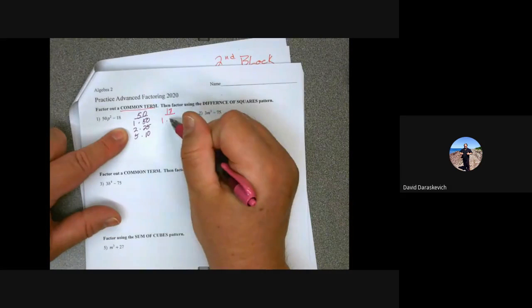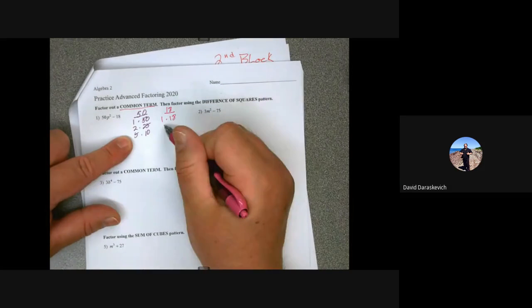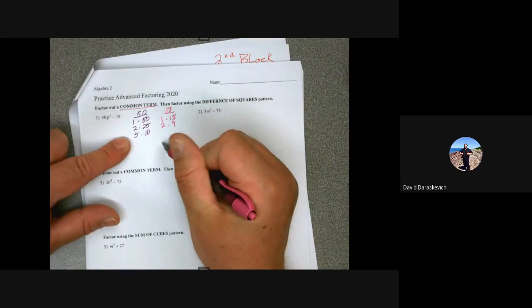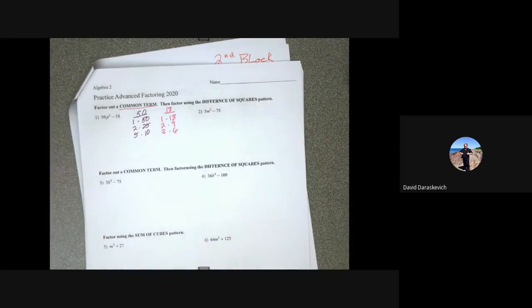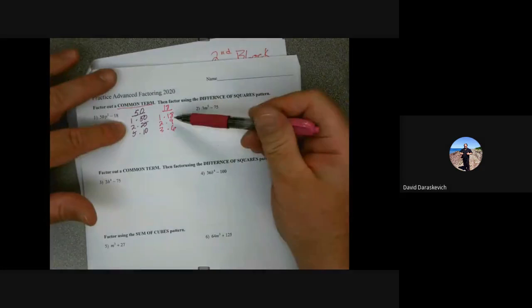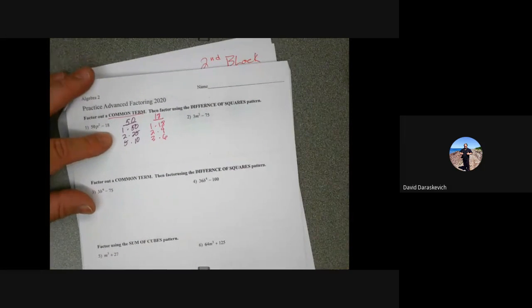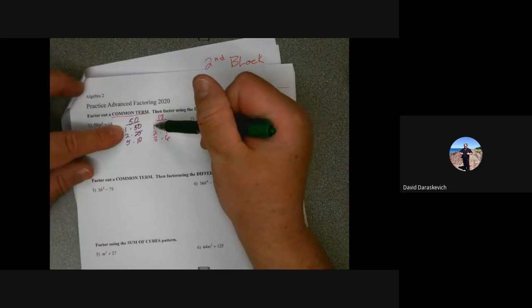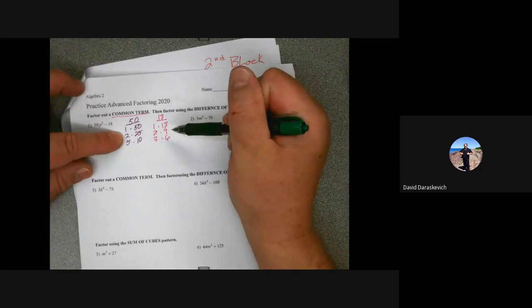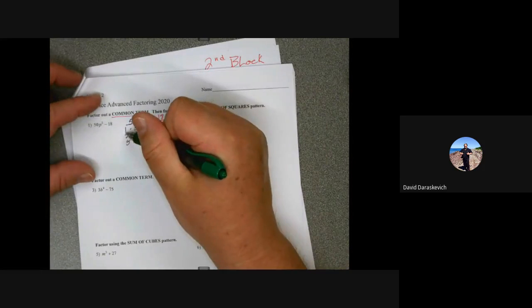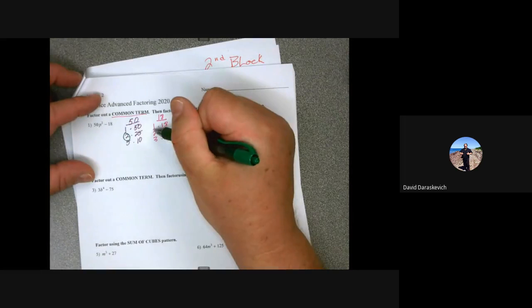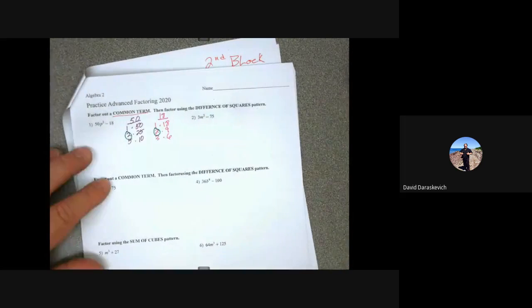Let's see, 1 times 18, 2 times 9, and then 3 times 6. I look at your factors here, and I have to pick out the highest one. Let's see, this one's got 2. Looks like I can only take out a 2. Okay, so I'm going to take out a 2.